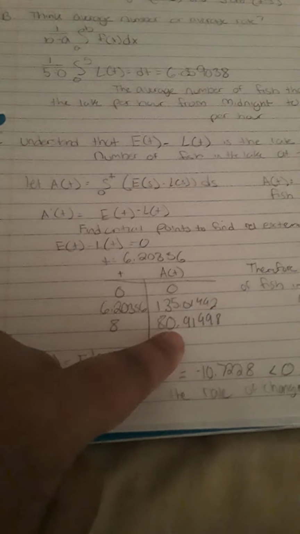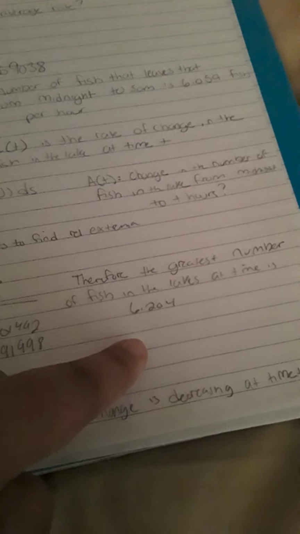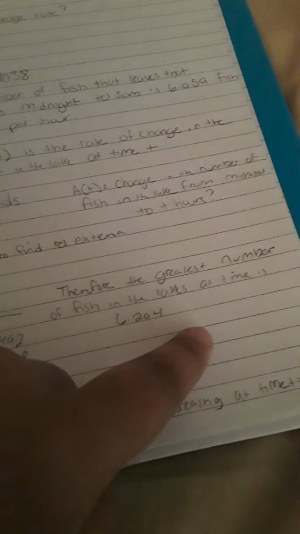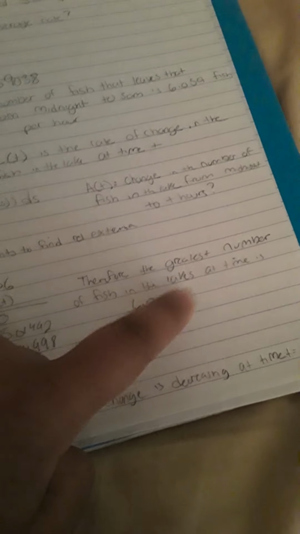And because that is the highest number, therefore it's going to be the greatest number of fish in the lake. Therefore the greatest number of fish in the lake is going to be at time 6.204. And make sure you have the third decimal place to get that point and make sure that you're correct.